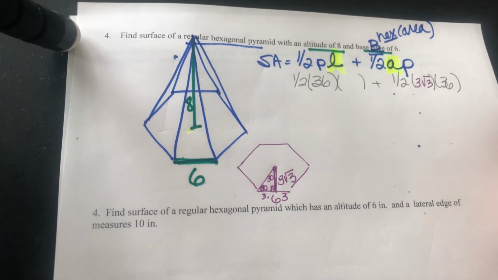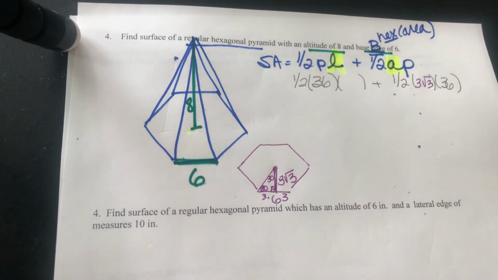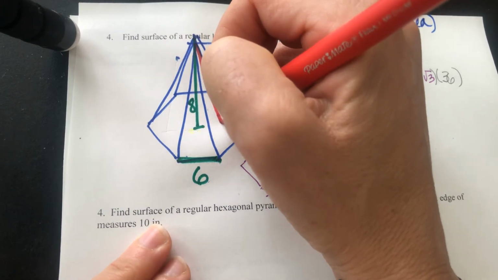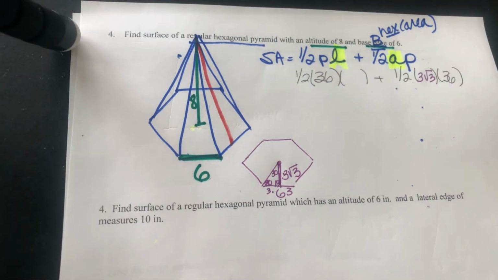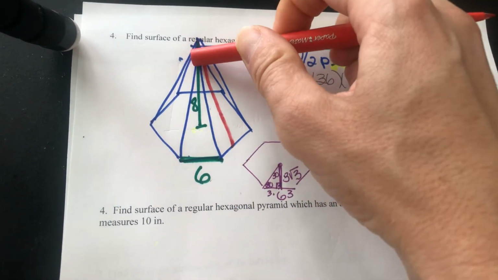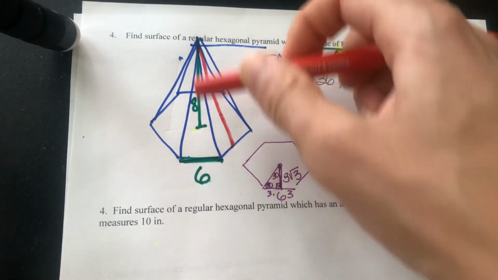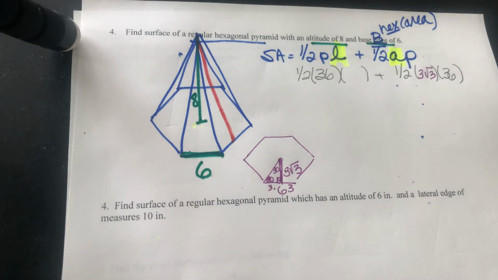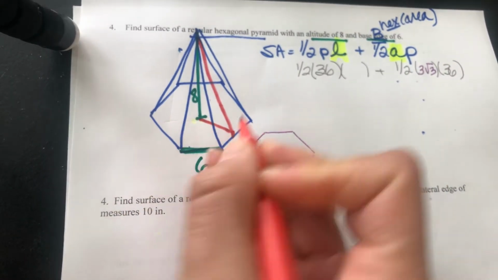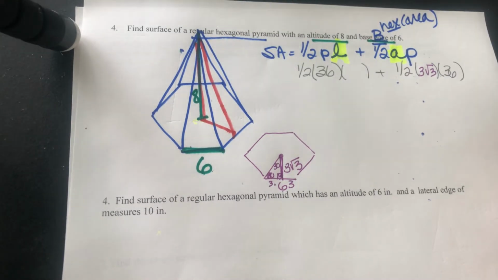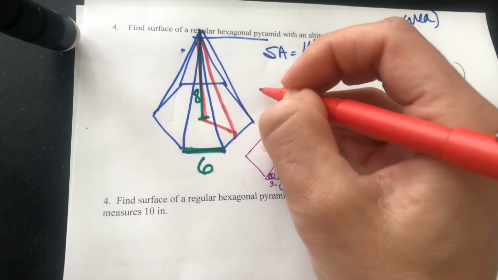Great. So now the only other thing I need to find is my slant height. Here, this is how I want you guys to do your slant height. Your slant height is obviously the height of the face. If I give you the lateral edge, you have it really easy, because you can just take this triangle, which has a base and a side, and find the face, which is the slant height. If you don't, it's harder. You're going to want to set up your triangle like this. Let me redraw that triangle so you guys can see it.